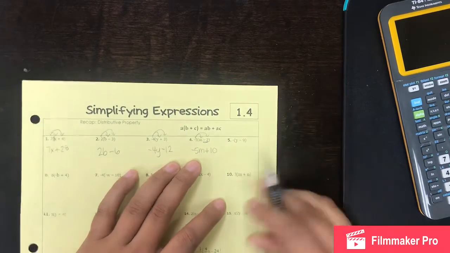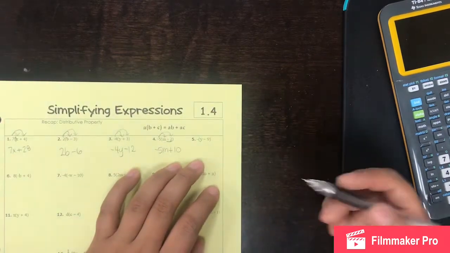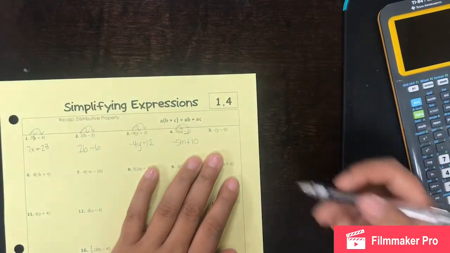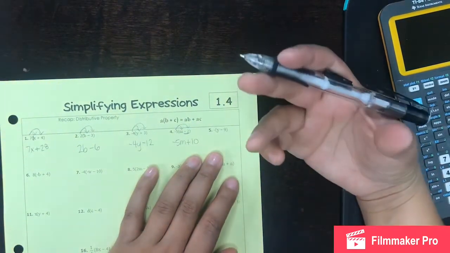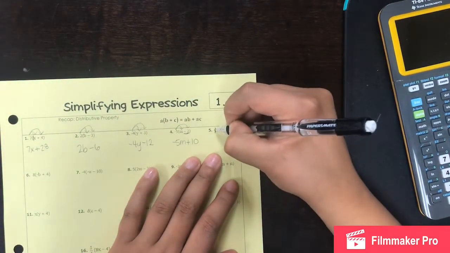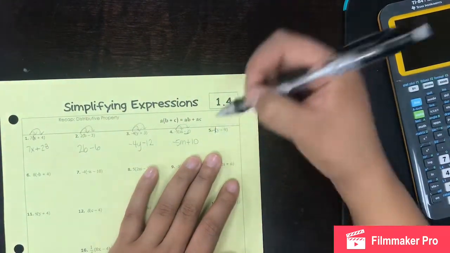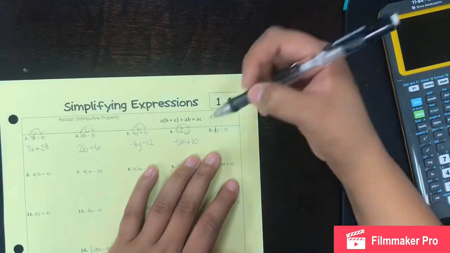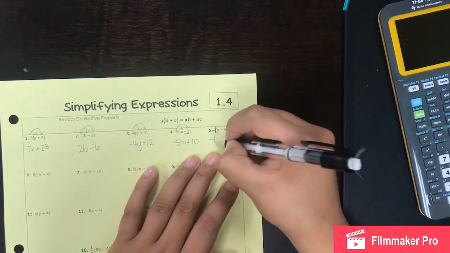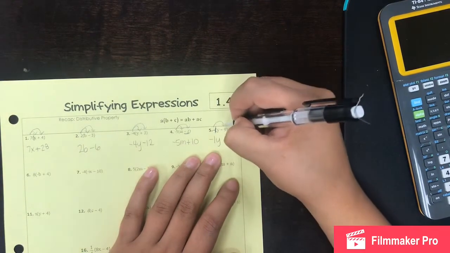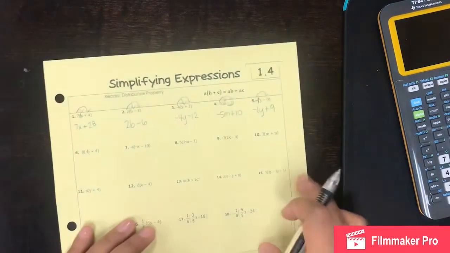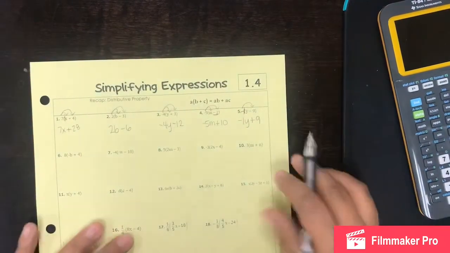positive 10. Now, you're like, Miss, number 5, I don't see anything that needs to be multiplied. Well, you see this negative. This is anytime there's something by itself, it's not negative 0, it's a negative 1. Okay, so I'm going to distribute negative 1 times everything. Negative 1 times 1y is negative 1y. Negative 1 times negative 9 is positive 9. So just be careful with the negative in front.